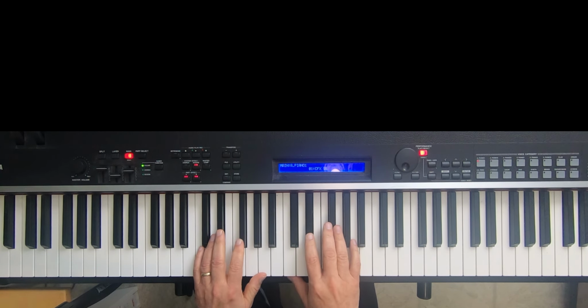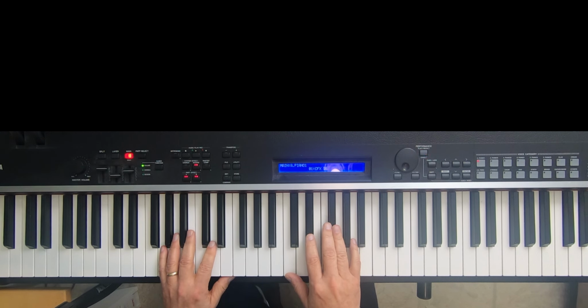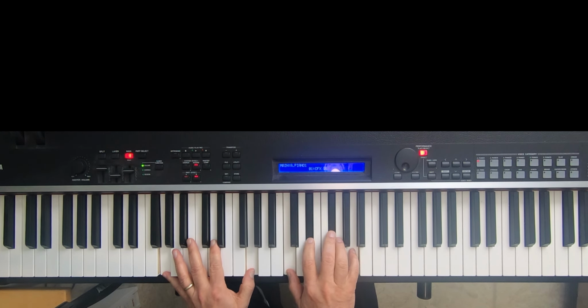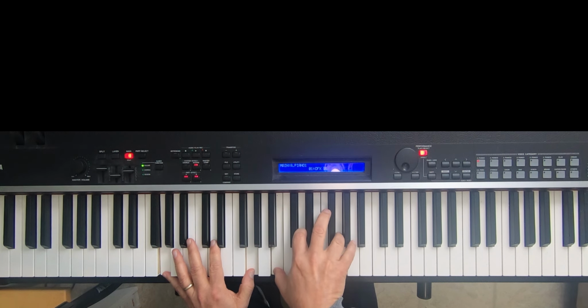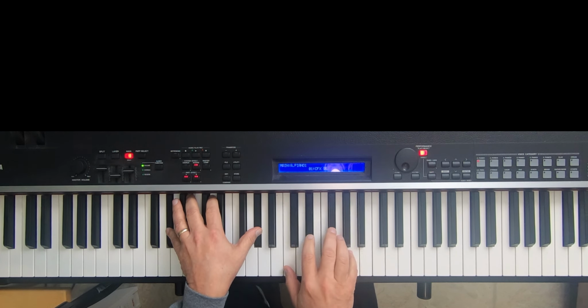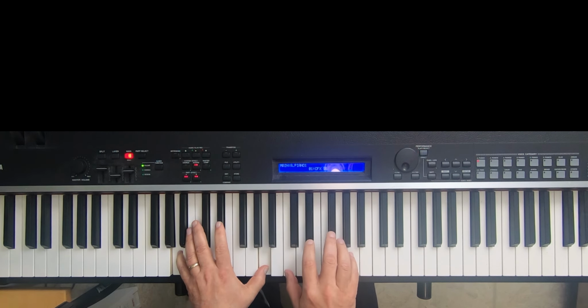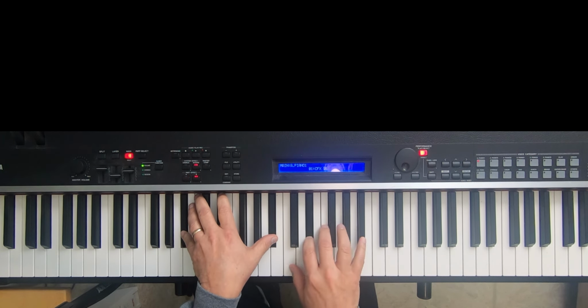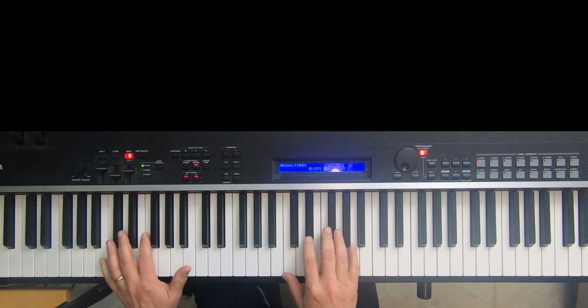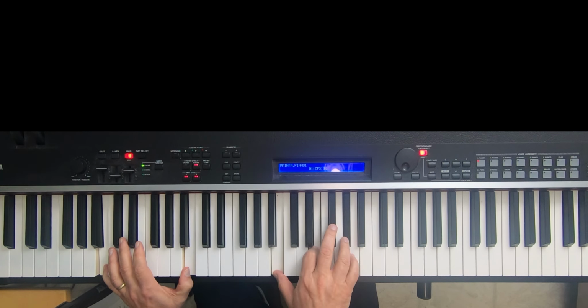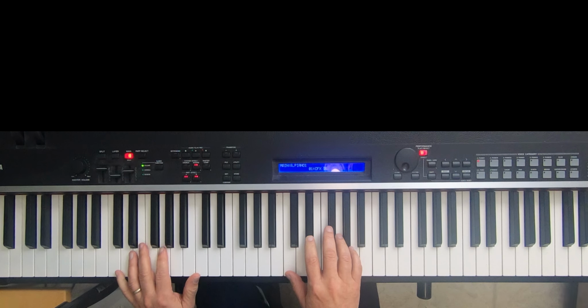The interesting thing about this is you can add different notes in the bass. You'll notice composers use it in multiple ways.